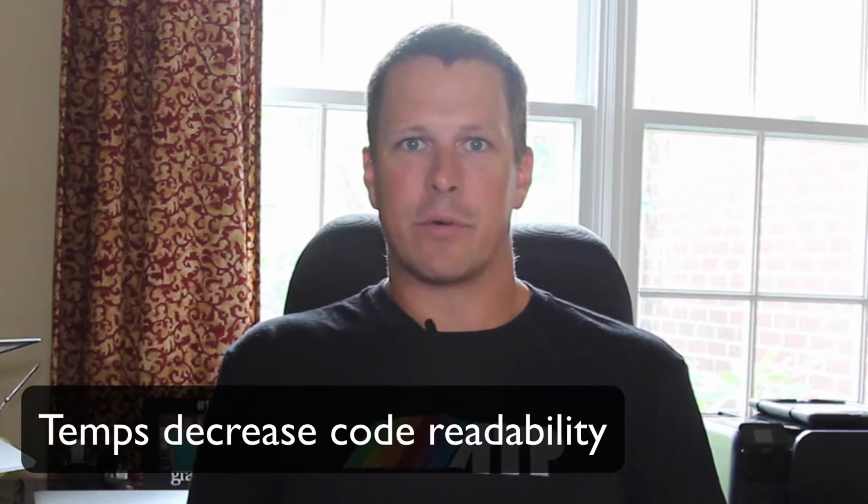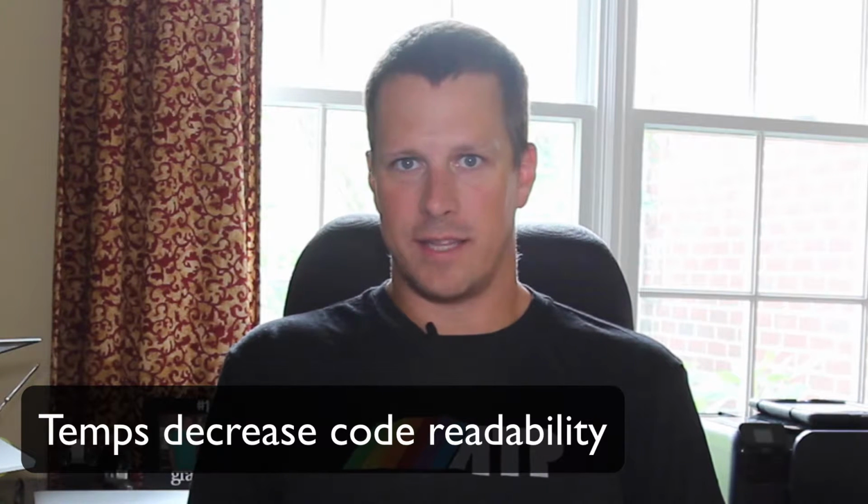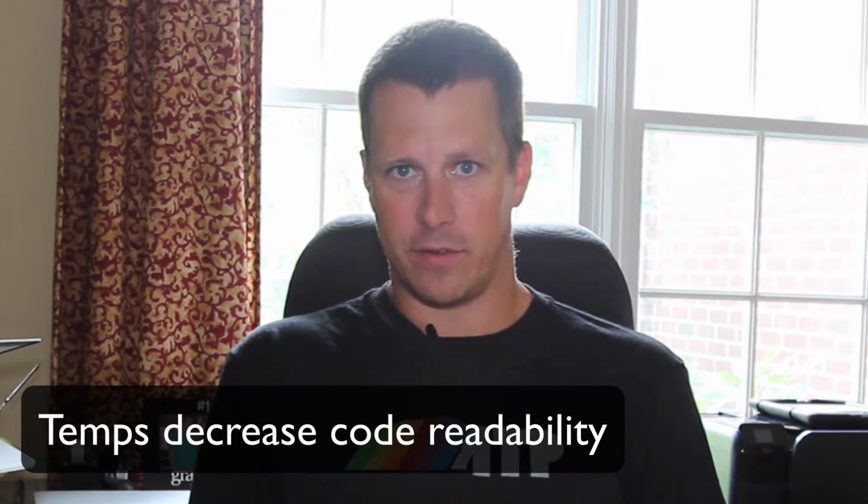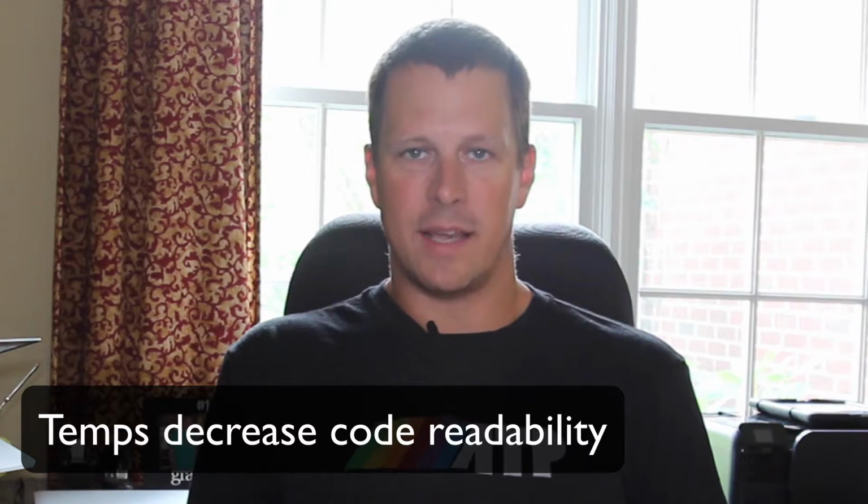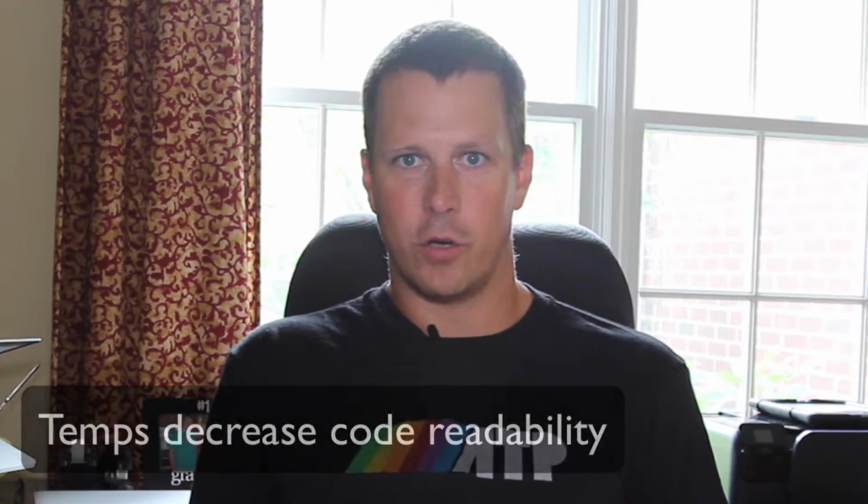So often, temporary variables can lead to methods that are longer than they should be, and they decrease the readability of code, because when you're looking at the code, you have to read and understand how that variable is computed. So let's take a look at this refactoring in Swift for how we're going to replace a temp with a query.